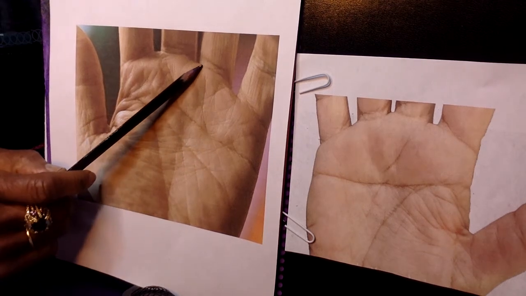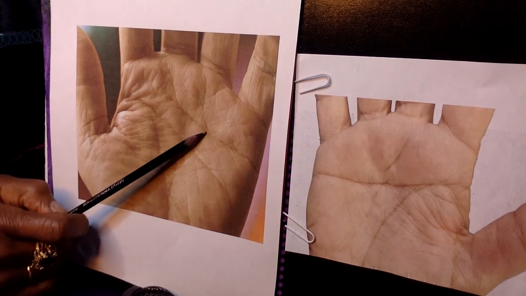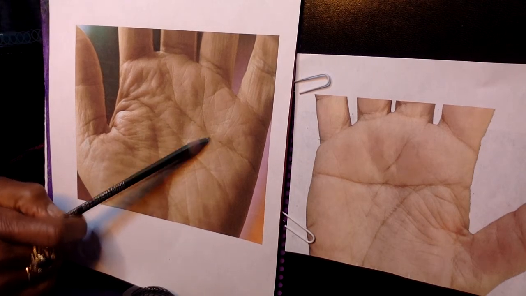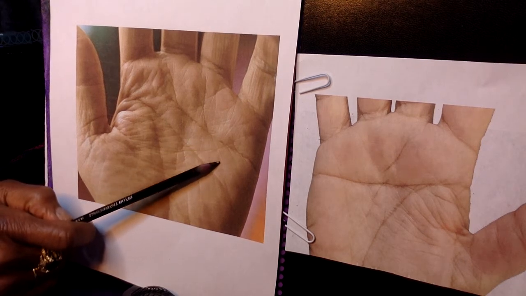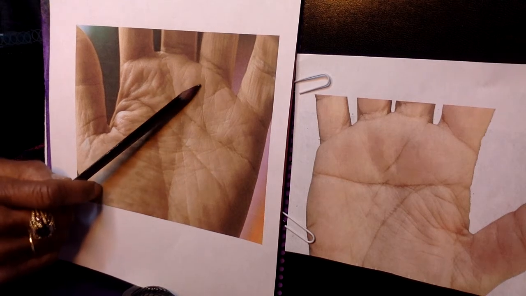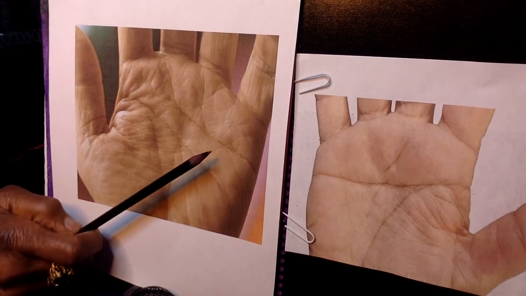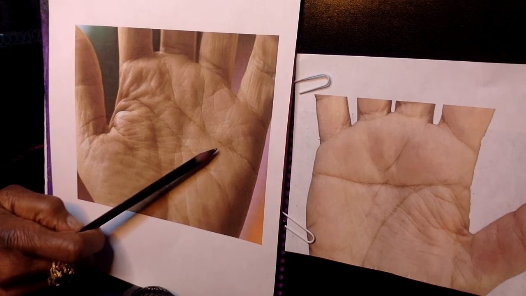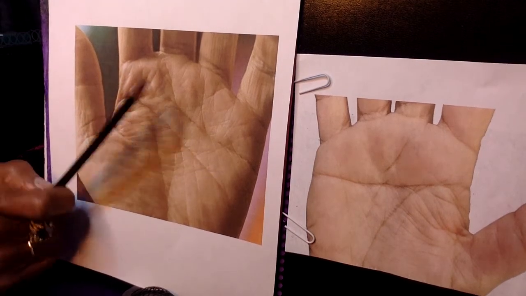Now, here is the Apollo line, sun line, and it does cross over. Stops here, but then it just sort of goes into this line. So this is someone that has some notoriety, I guess. With all these lines, we find them a lot on psychologists and psychiatrists. I'm not saying this person is, but we do find a busy palm like that.